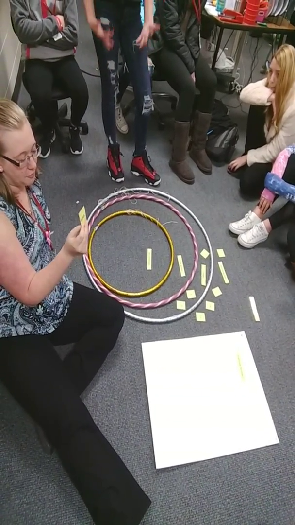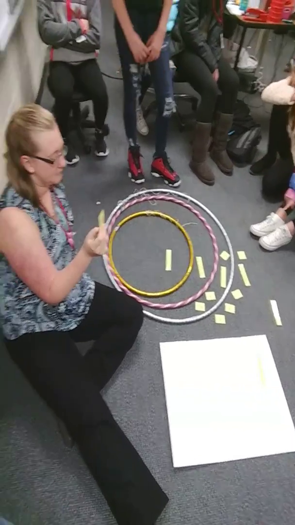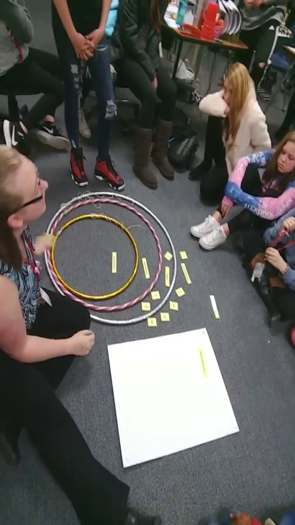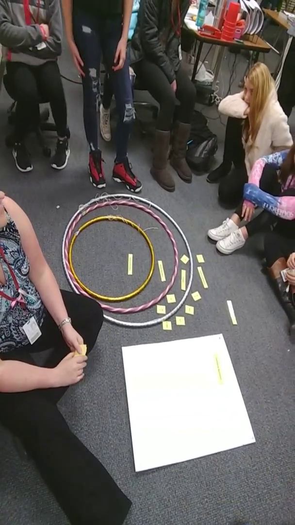What about 0.349 repeating? Rational. Again, can I write that into the form A over B? Yes.